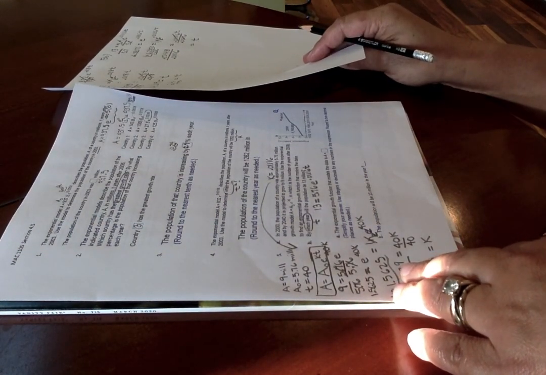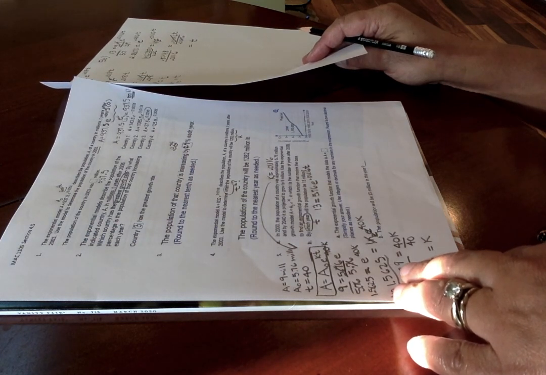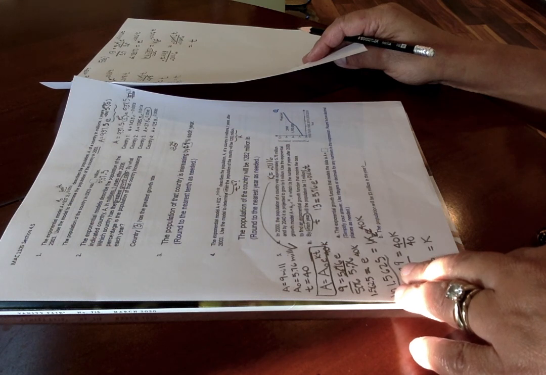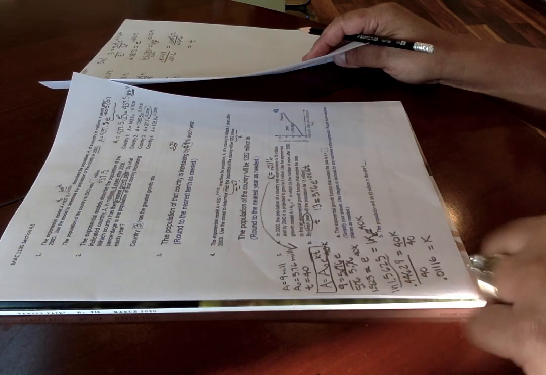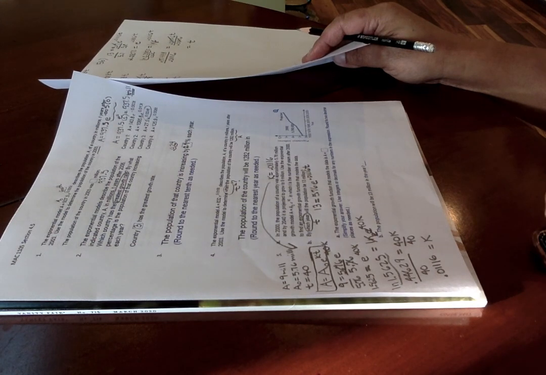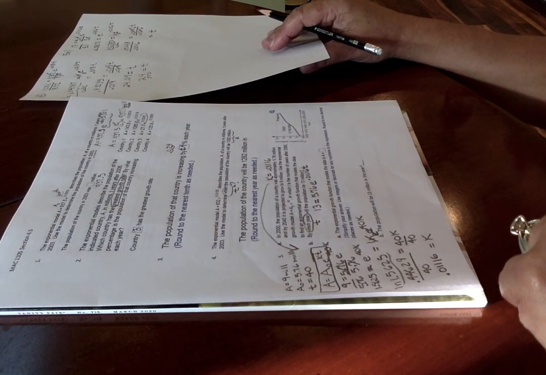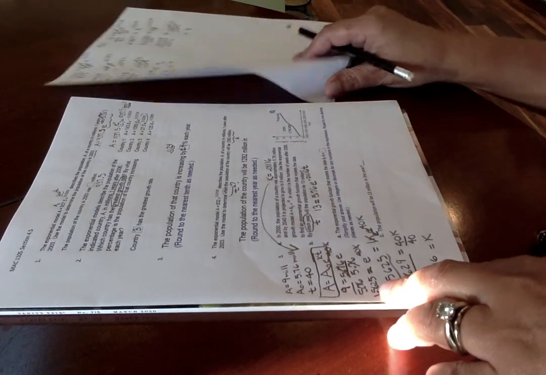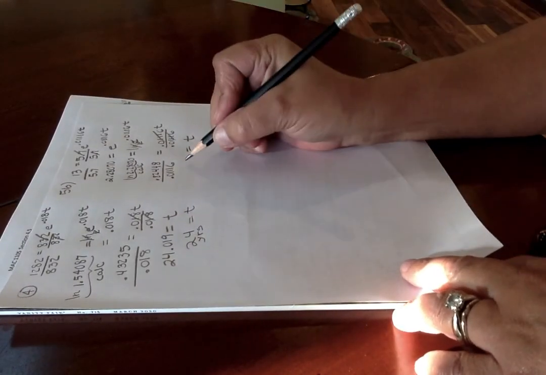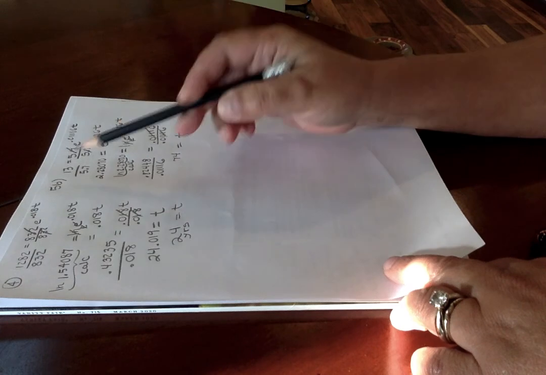So in part B, it says by which year? By which year will the population, okay, so this is what we got for the answer. This is going to happen approximately 74 years later, where this is going to go to 13 million.